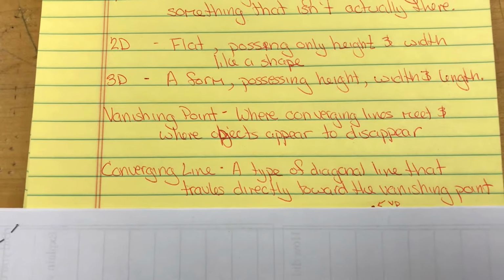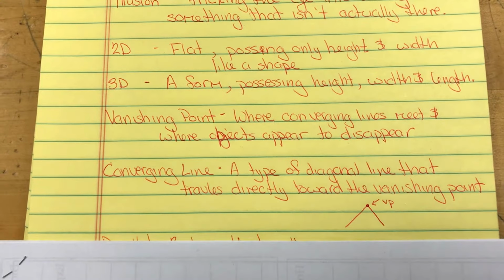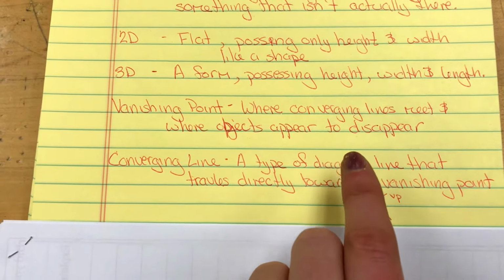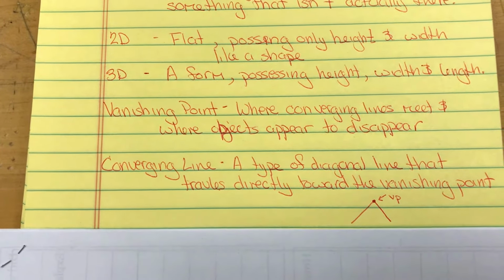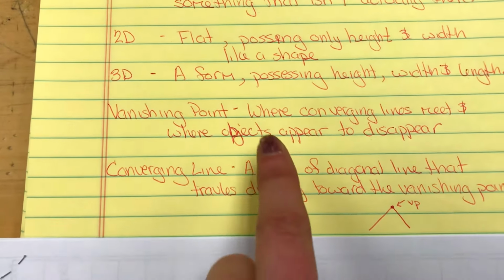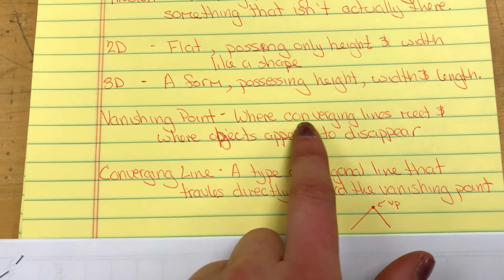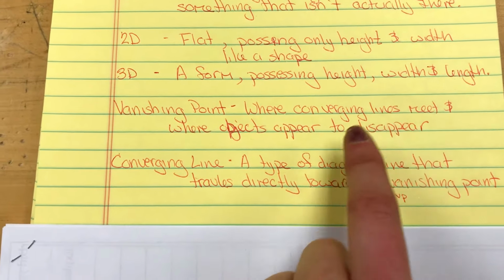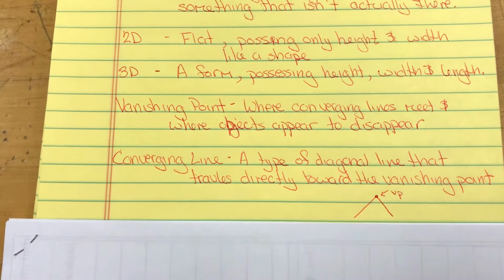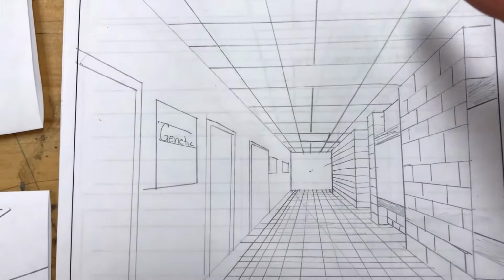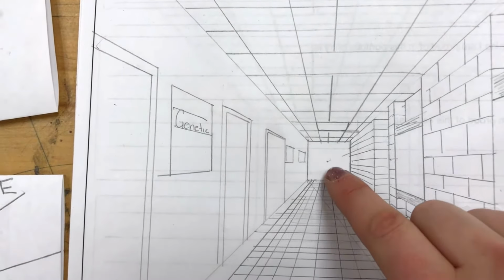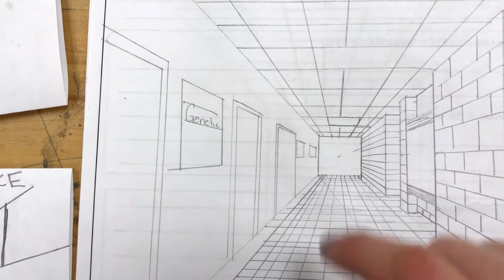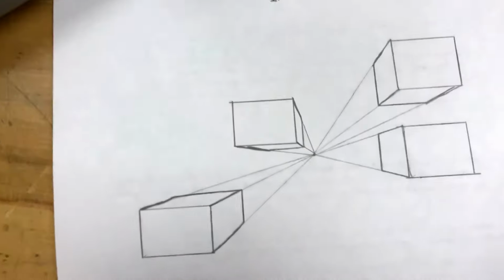Converging line. A converging line is a type of diagonal line that travels directly towards the vanishing point. Okay? So, the vanishing point is where converging lines meet, and a converging line is a type of diagonal line that travels towards the vanishing point. So in this drawing, every diagonal line is traveling towards the vanishing point, and it looks like they meet there. They are converging lines.